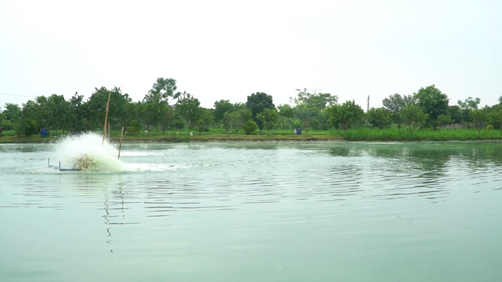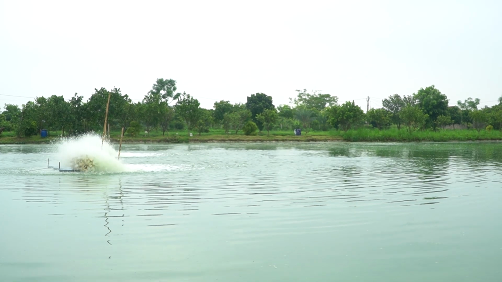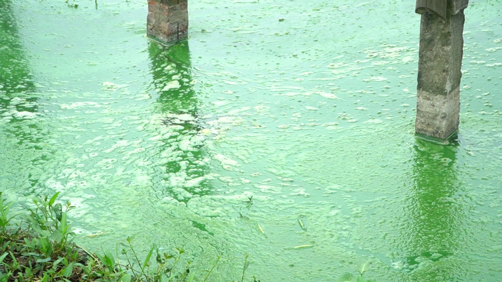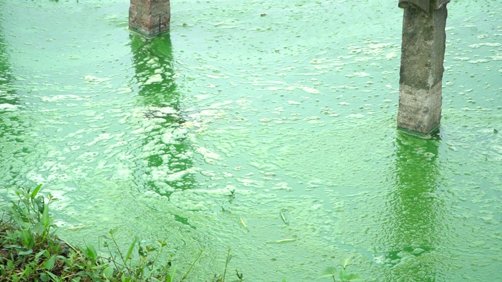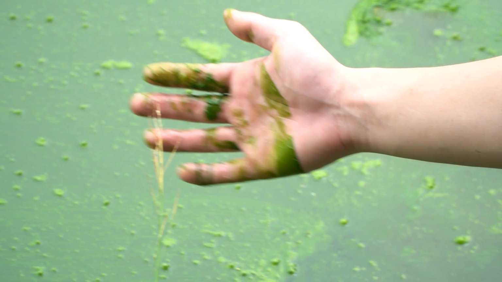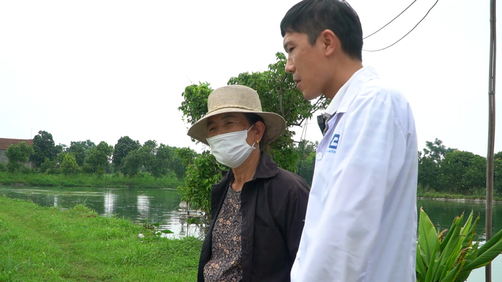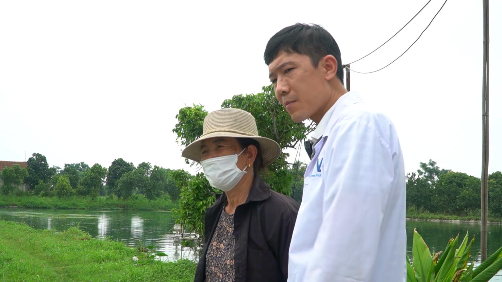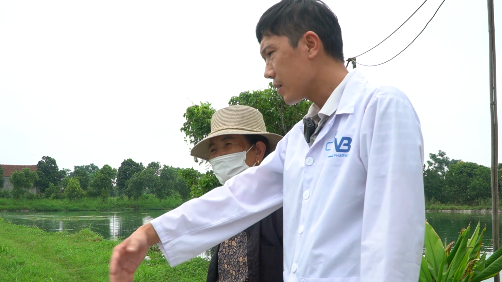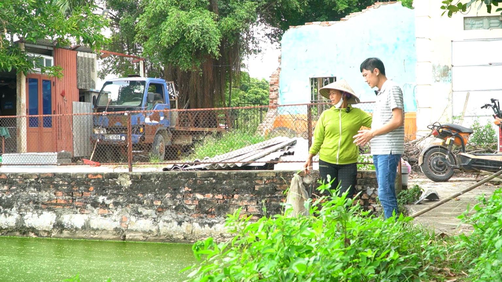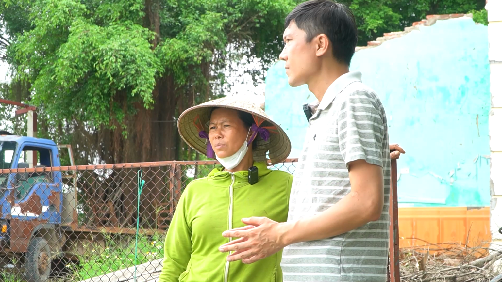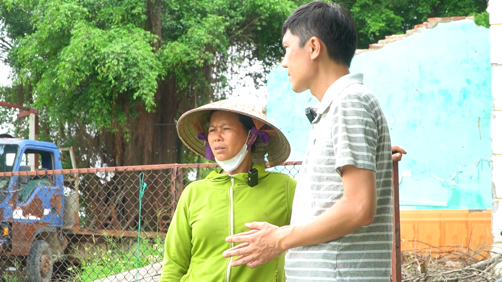This is a fish pond in this village, and as you can see, there is so much blue-green algae on the pond surface, and this is a very popular problem in aquaculture in Vietnam. As you know, blue-green algae is very toxic for fish and for the water environment. So today, let's go with us to handle this problem. Let's go.